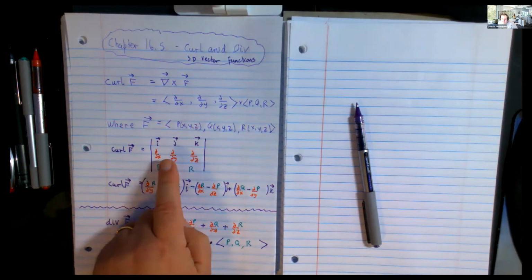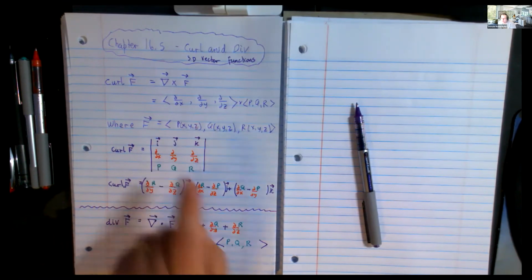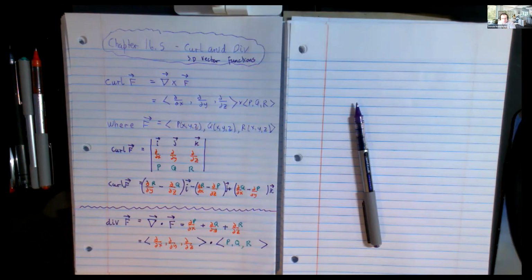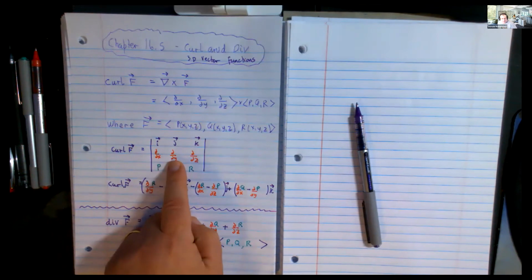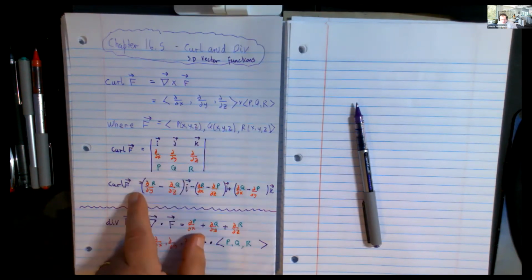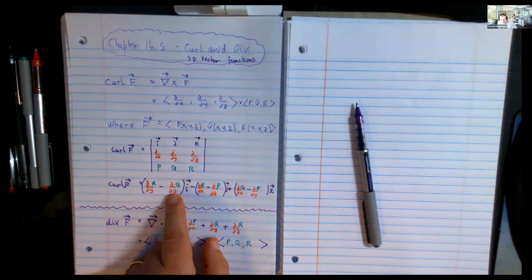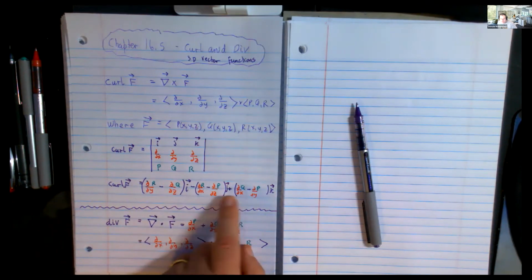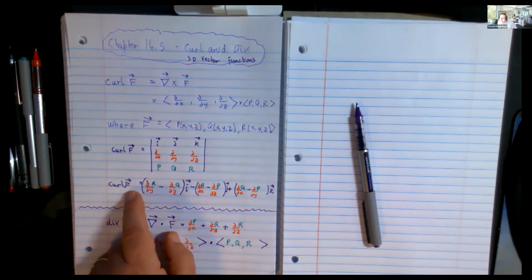Now, back in Calc 3, didn't you have to find the cross product of two vectors, for instance, to find the normal vector? Remember doing that? It's a while back. That's what's going to happen here. And if you take this, this is what the curl looks like. Now, do you see how messy it is? And it is a vector. The curl is a vector.